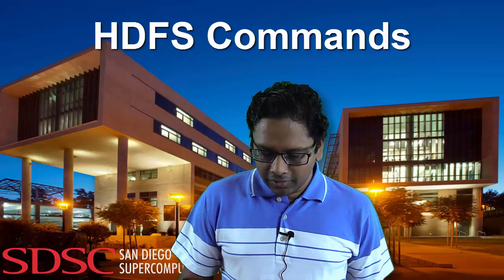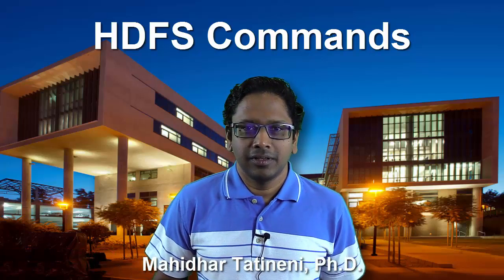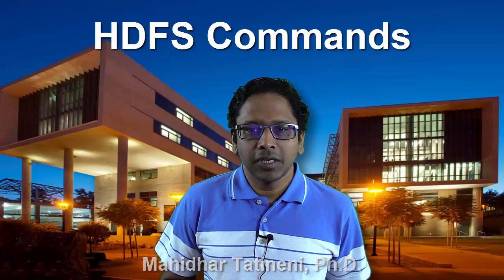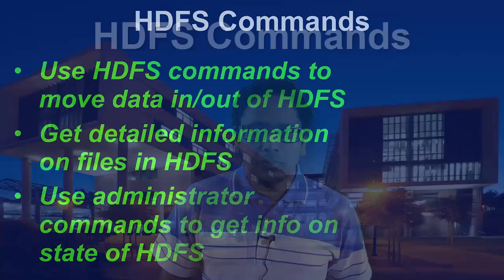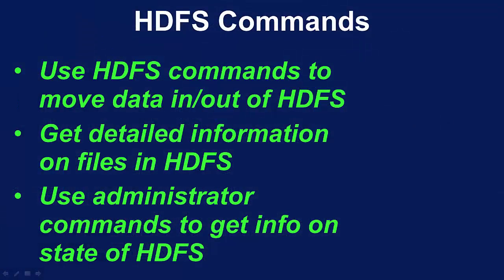So welcome back. In the next part of the lesson, we'll look at HDFS commands. This is an easy way of interacting with HDFS. We'll look at commands that are used to move data in and out of HDFS, and get detailed information about what files are in HDFS. We'll take a quick look at one of the administrative commands, and you can get info on the state of HDFS.